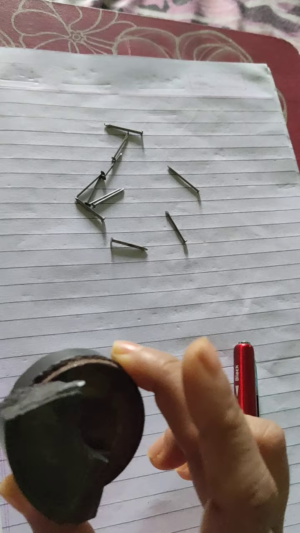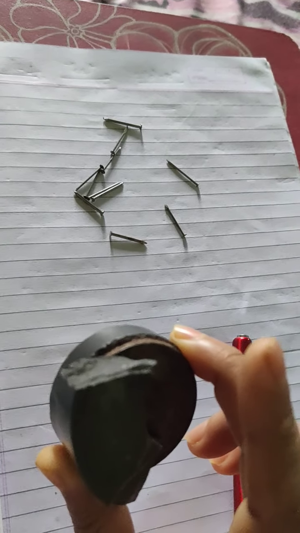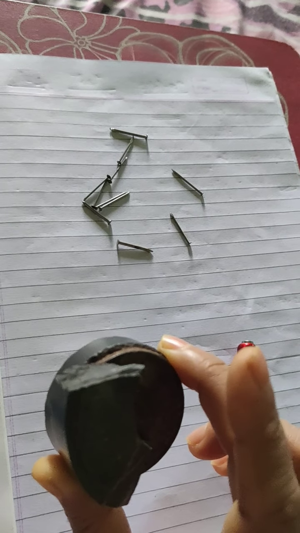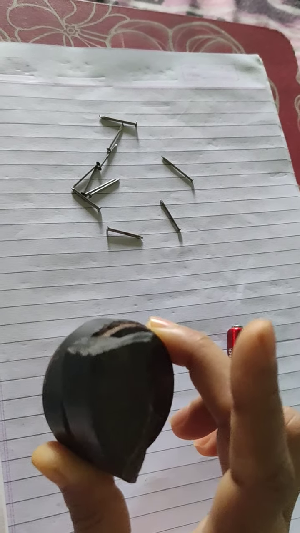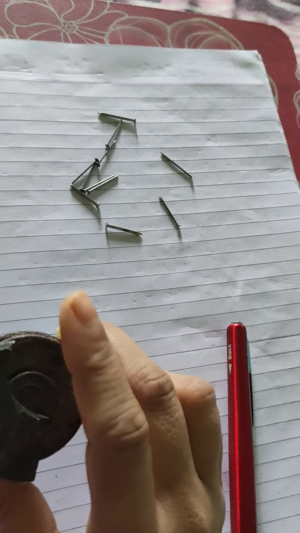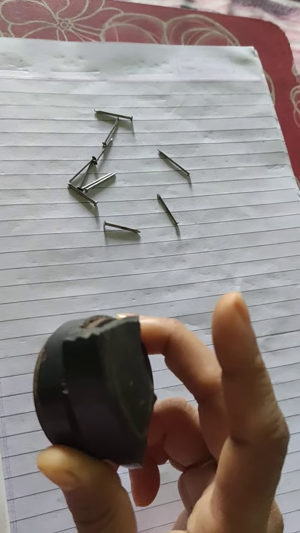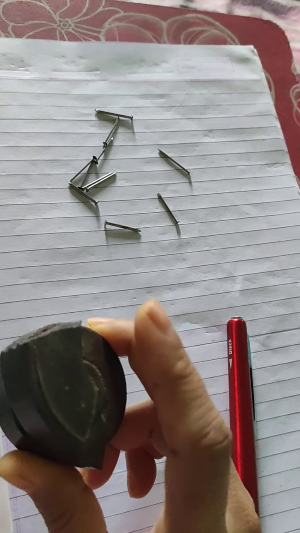Hello children, now I am going to explain magnetic energy. We already know that magnets exert force on iron objects and other magnets. The energy stored in a magnet, due to which it exerts force on iron objects and other magnets, is known as magnetic energy. This form of energy is used for various purposes such as lifting heavy iron objects, magnetic separation of iron objects, and in medical purposes also.